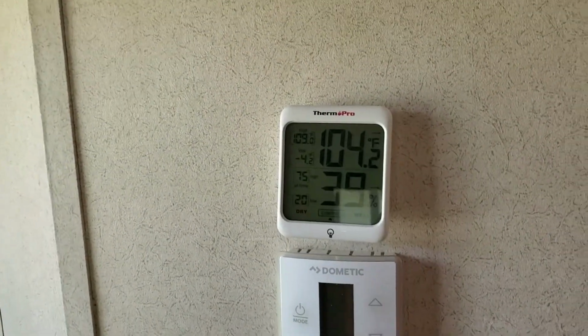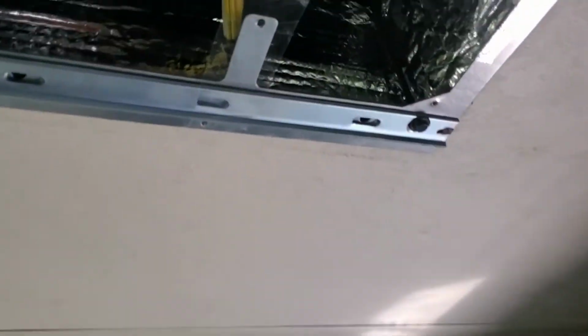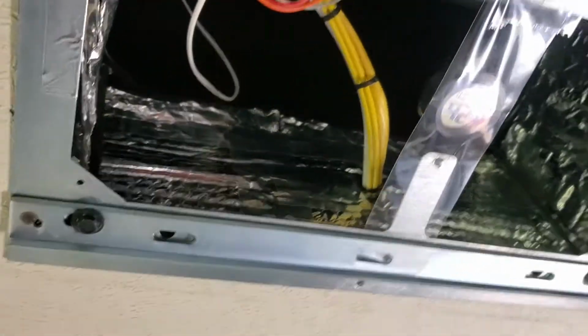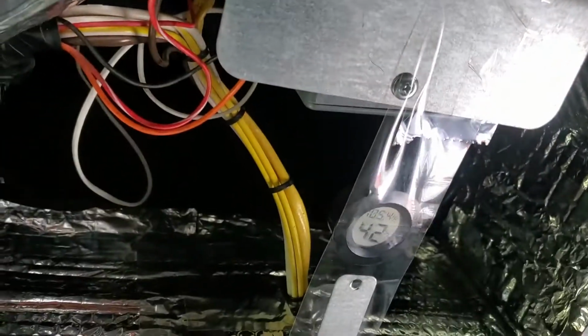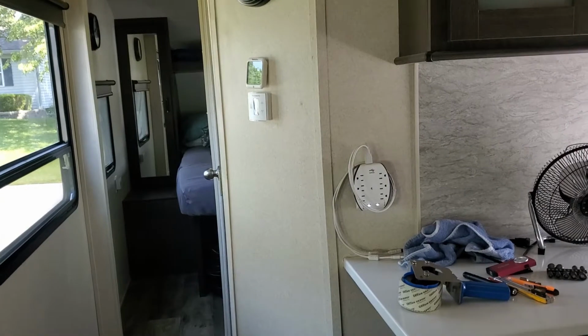It's a different day. It's 104 degrees inside this camper, according to that thermostat. 105.4, 105.2. Everything is pretty much even and equal here. I don't know why the humidity's a little off. So we're gonna put the AC on.